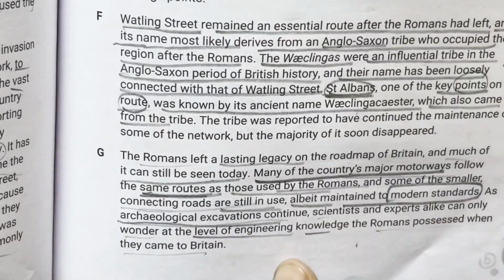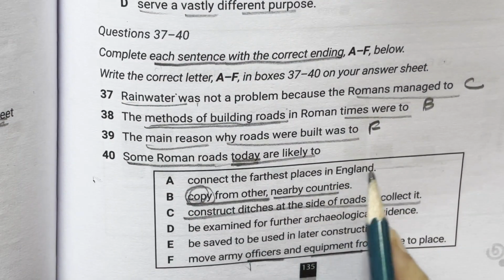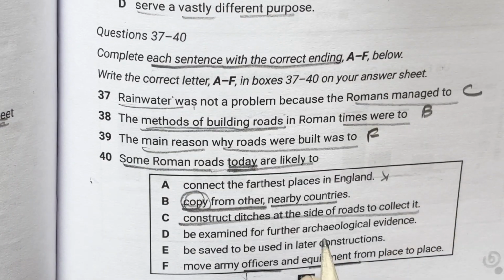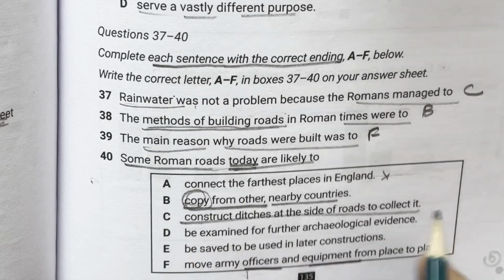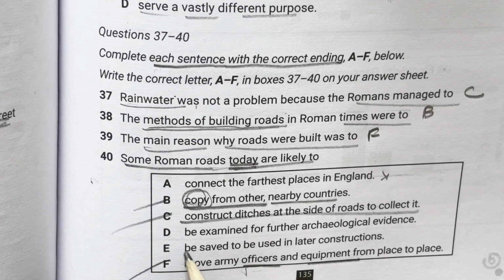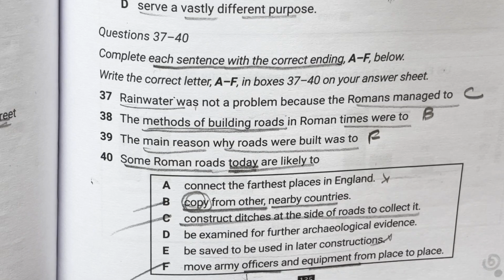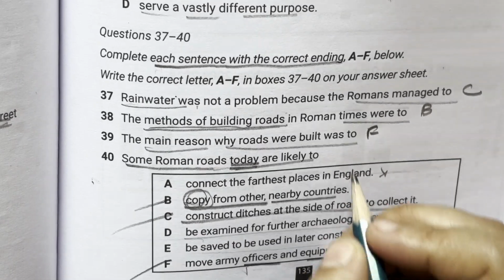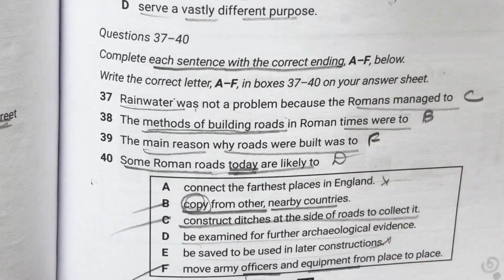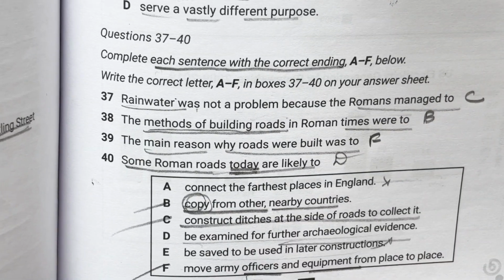So archaeological excavations also continue. Connect to farthest place, not mentioned actually. Construct ditches, no, that's done. So B, C, F is done. B saved from, no. The only option that's left is D. Likely to be re-examined for further archaeological evidence.